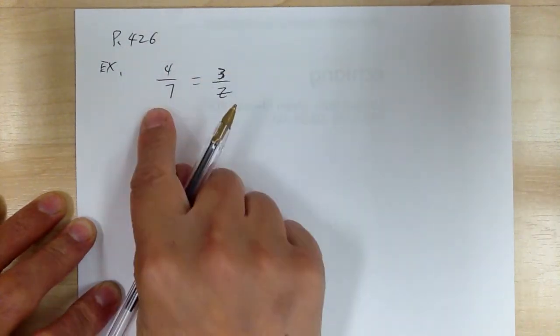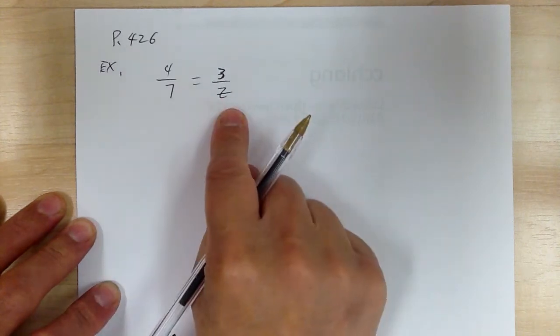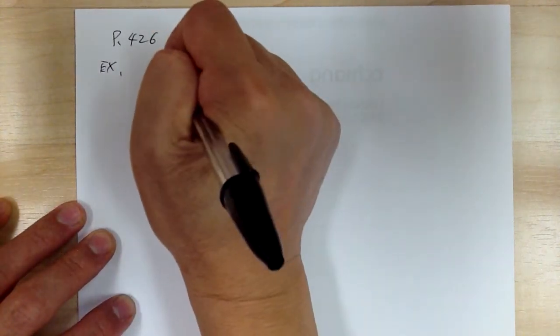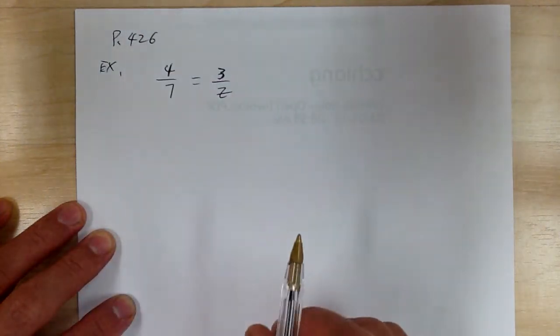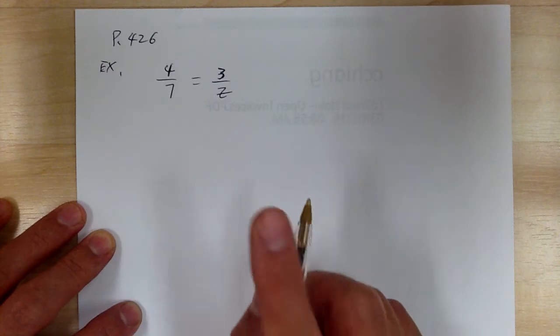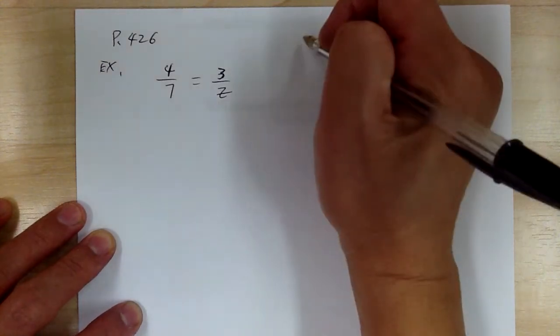Notice you have a complete fraction equal to a fraction. This is called a proportion, and we did this before. There are two methods to solve this. One method is you multiply by the common denominator.